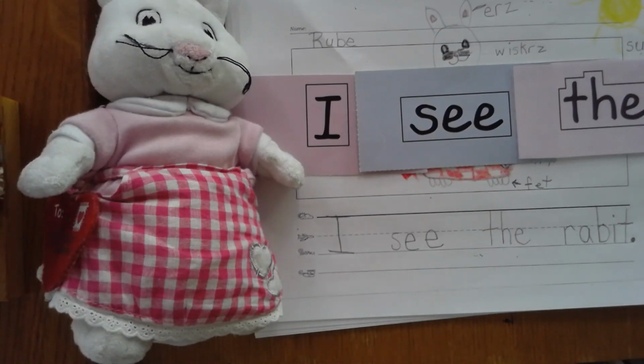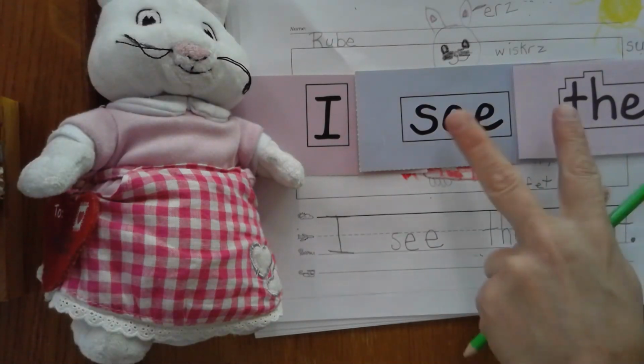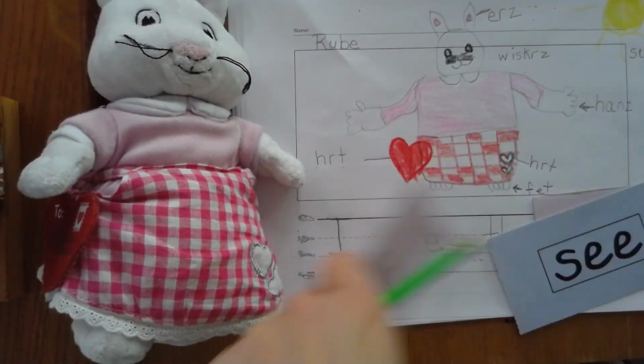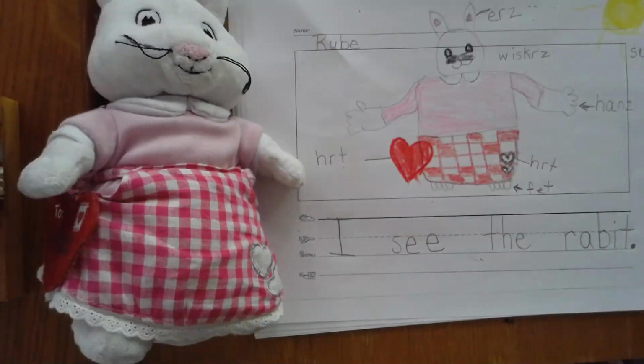Boys and girls, do the best that you can do. Try to stretch out the sounds that you hear. If you're not ready for a sentence, it's okay. You can continue. You can do your labeling like we did here, and you're going to continue to do that with your item that you have. And if you would like to try to put a sentence down, we would be happy to see it.